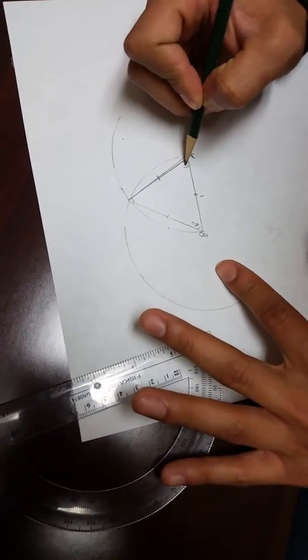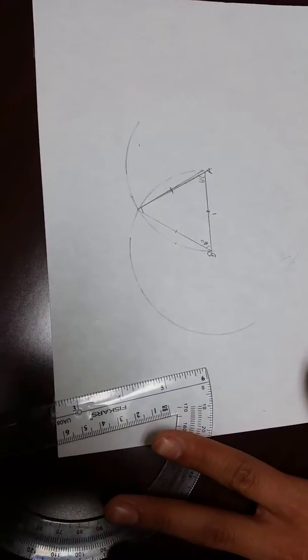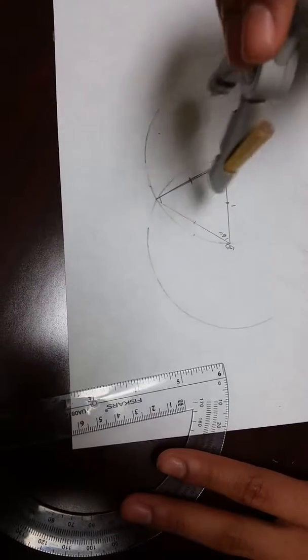In order to construct my trapezoid, I basically want to make the same construction with the same radius.